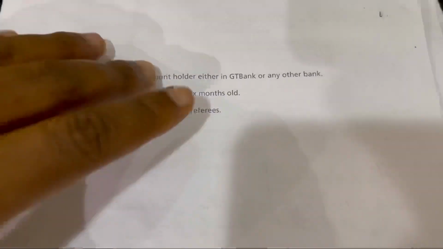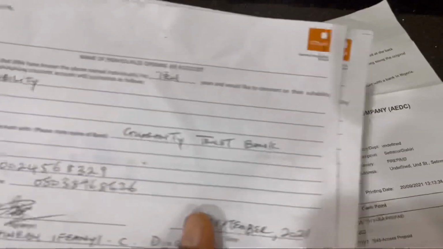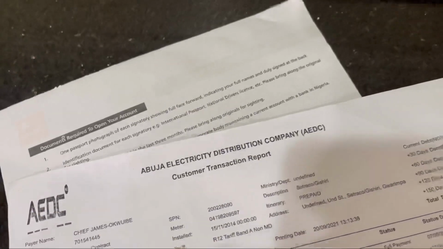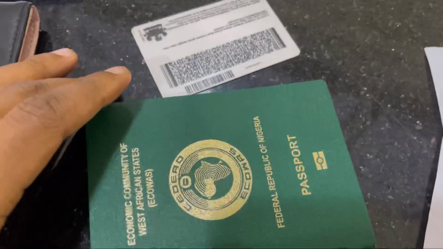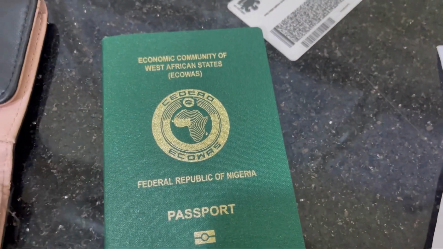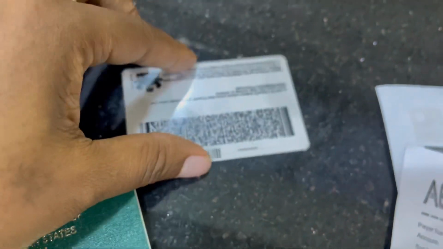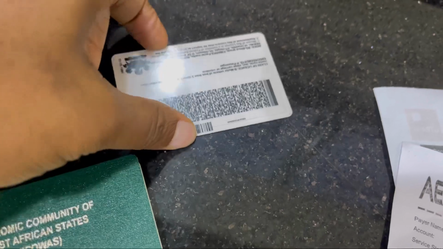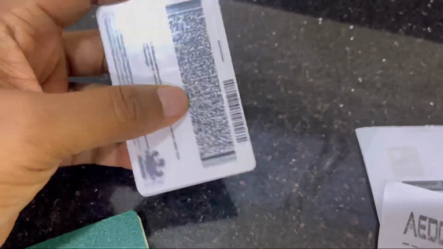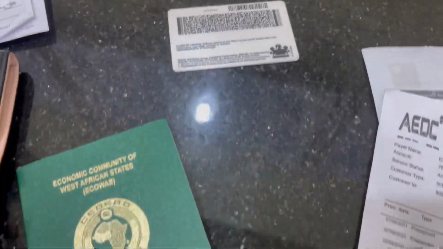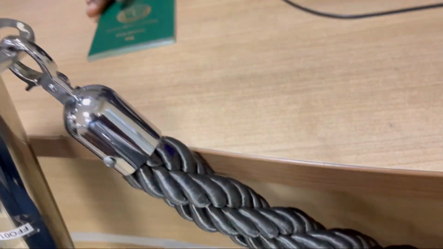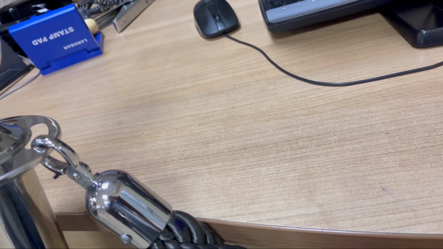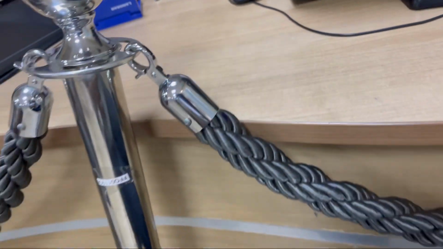Two referees are going to fill that form, and they must be account holders of GTB Bank, and you are also going to come along with your Nigerian passport. Yes, your Nigerian passport and also your driver's license. These are the two most important documents that you need to come along to the bank, where you must have finished filling your form. After that, you're going to submit it to the customer care service desk officer, and they are going to process everything that you have written in your form.